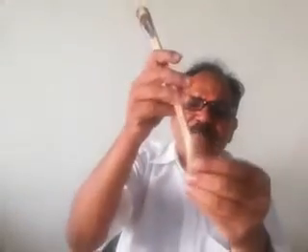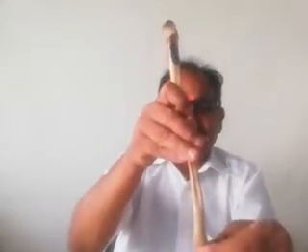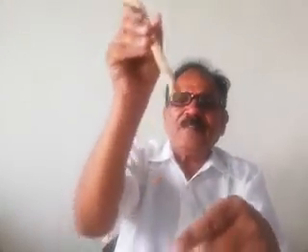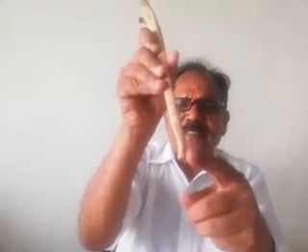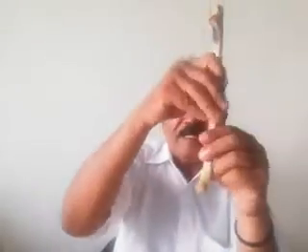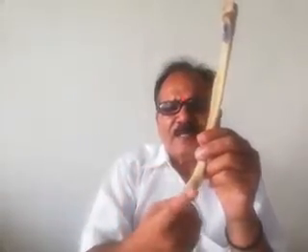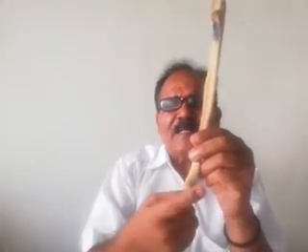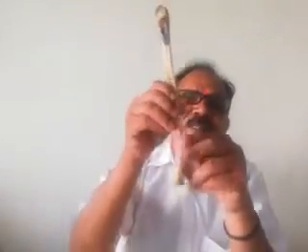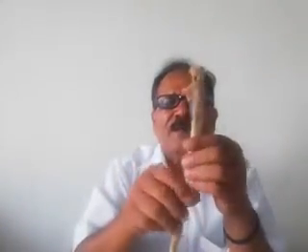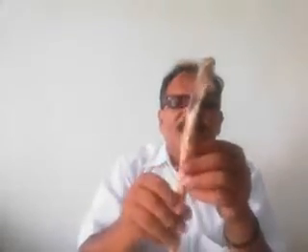This is the styloid process. There is a styloid process here inferiorly. Unfortunately, this bone doesn't have the styloid process, it is broken, but there is one pointed styloid process at the medial and inferior aspect of the lower end, and this one is the head. There is a groove in between the head and styloid process, through which the tendon of the extensor carpi ulnaris passes. So these are the important features of the ulna.